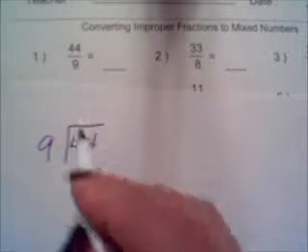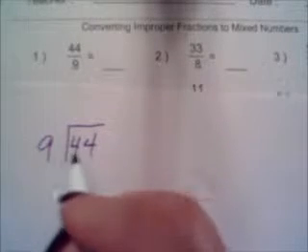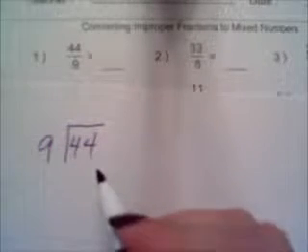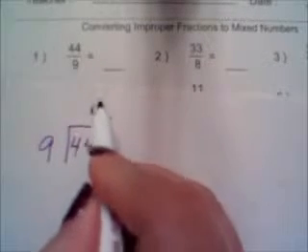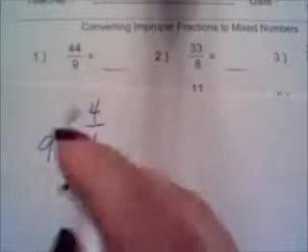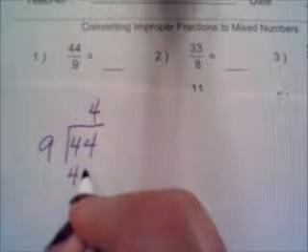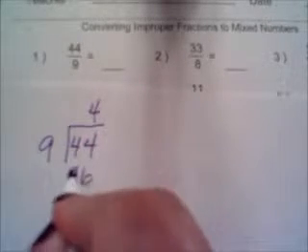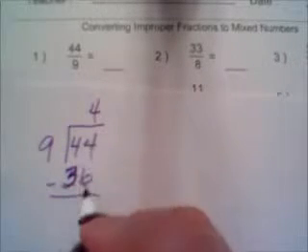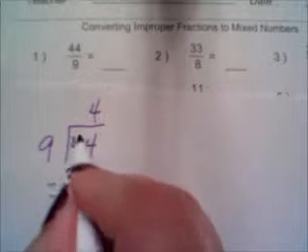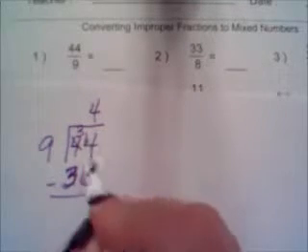And if we go ahead and divide this out, 9 goes into 44 how many times? Well, 9 goes into 45 5 times, so it's 4 times. 4 times 9 is 45, or excuse me, 36. All right, so when we subtract, okay, we're going to borrow. 14 minus 6 is 8, right?